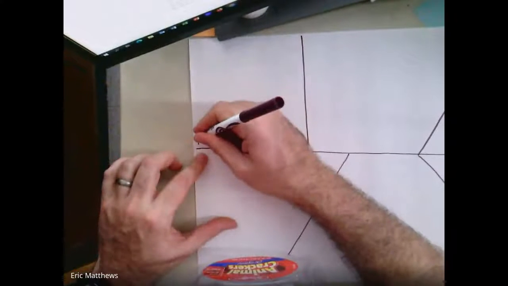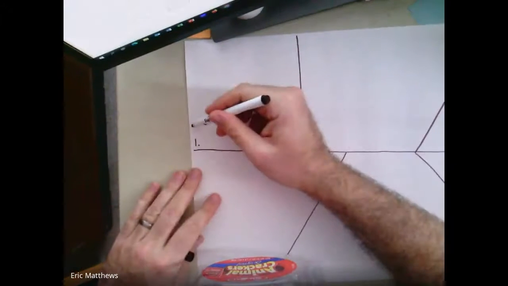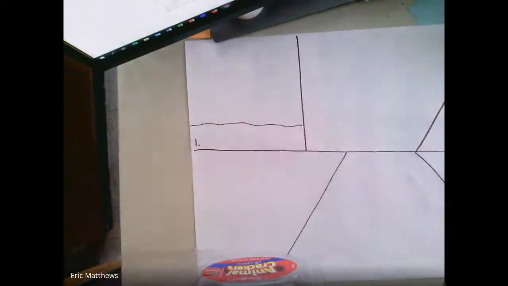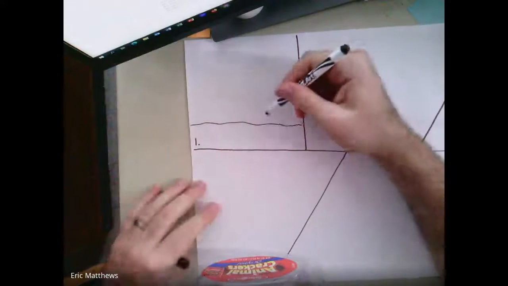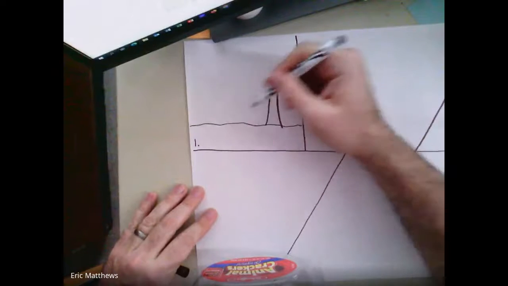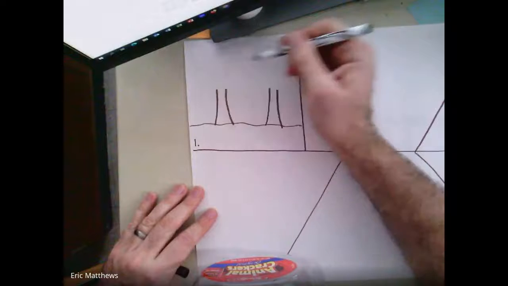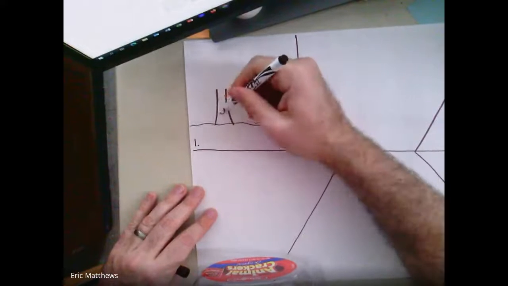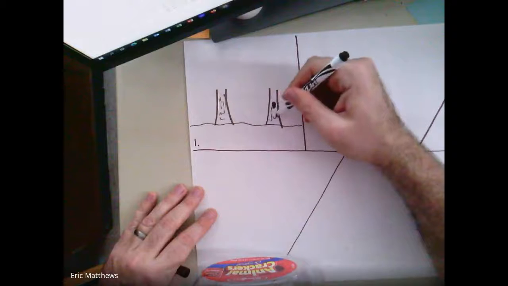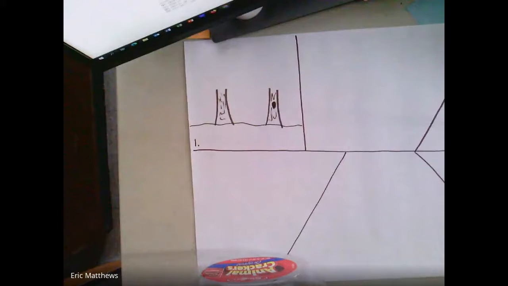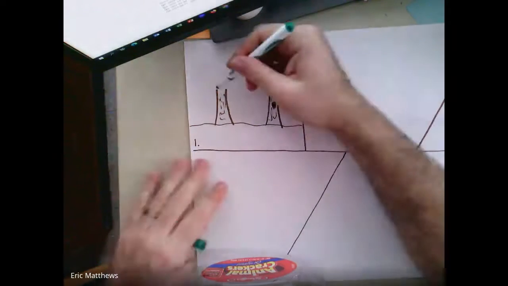All right, number 1. Now, your first one is going to be your animal living in a forest. So we're going to start off with the brown ground, right? There is the ground. We're going to need some trees because it's a forest. And trees, so leaves.